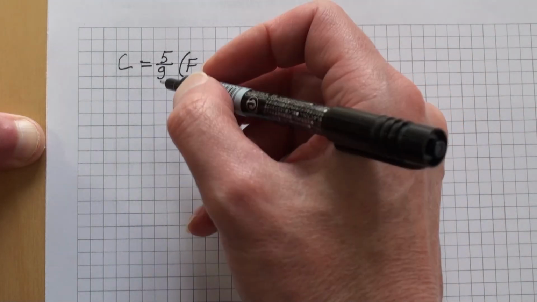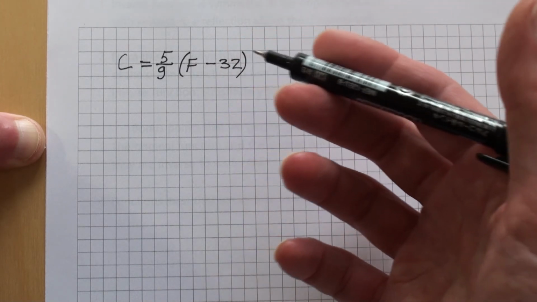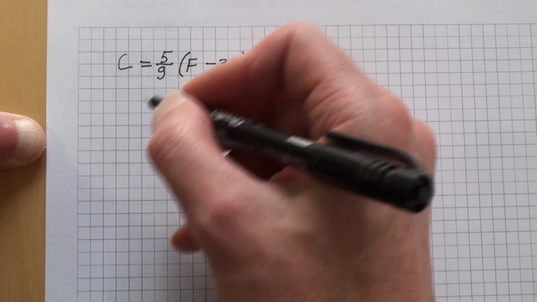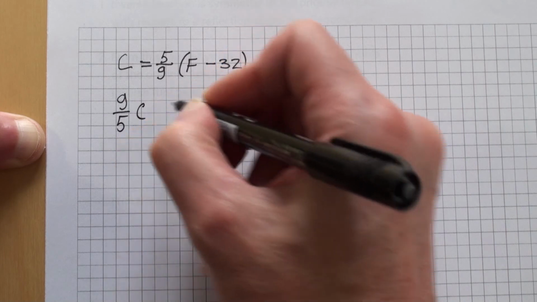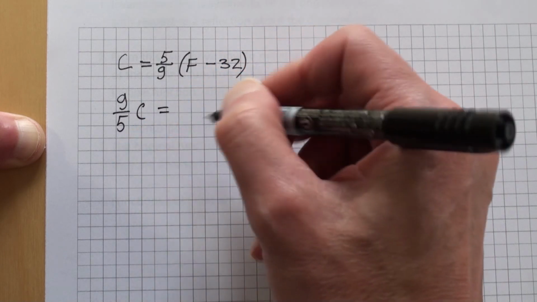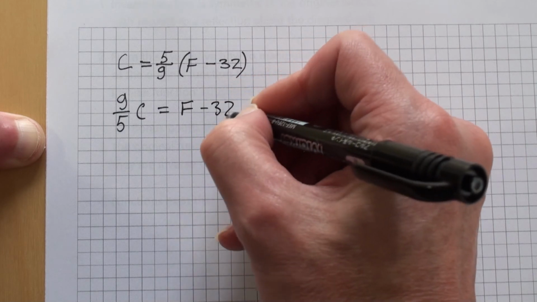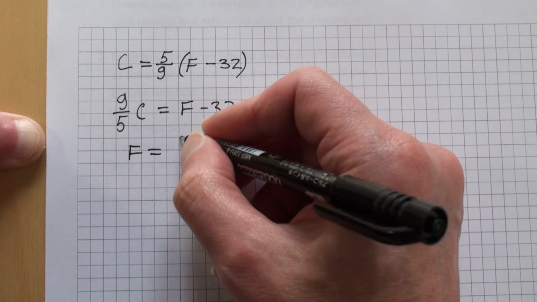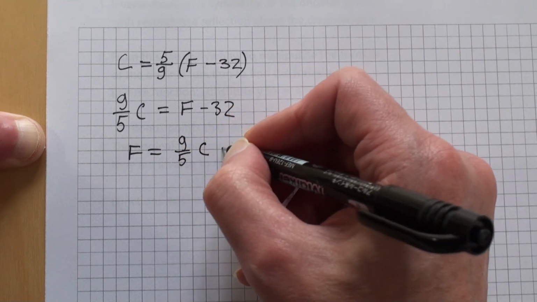They say, well, all we need to do is to rewrite it as Fahrenheit as a function of centigrade. So multiply by 9/5 both sides. What are we going to get? F minus 32. So Fahrenheit is 9/5 times the temperature in centigrade plus 32.